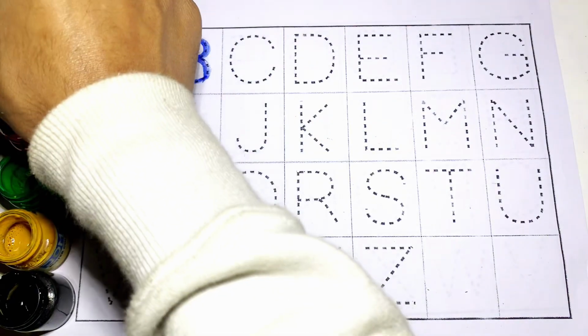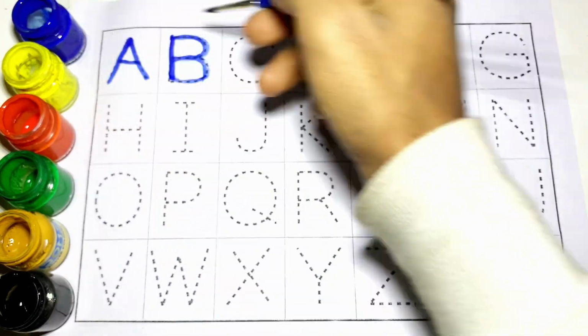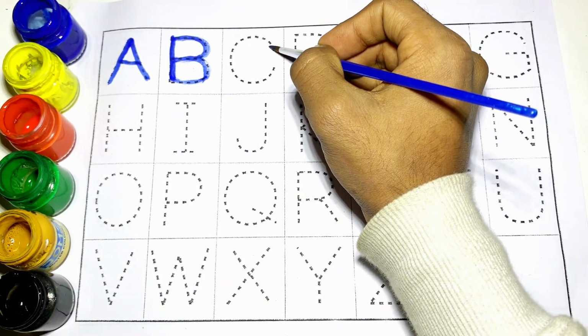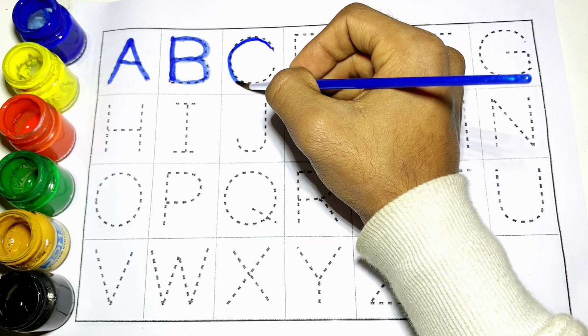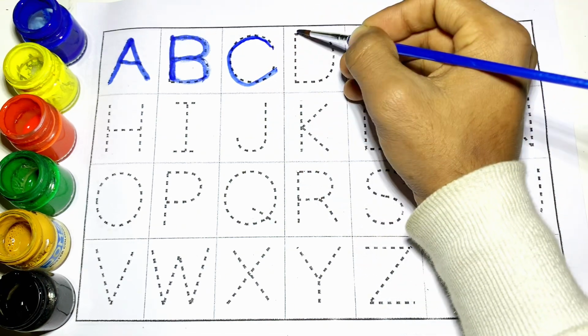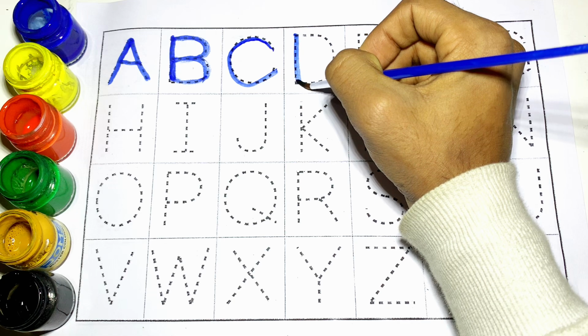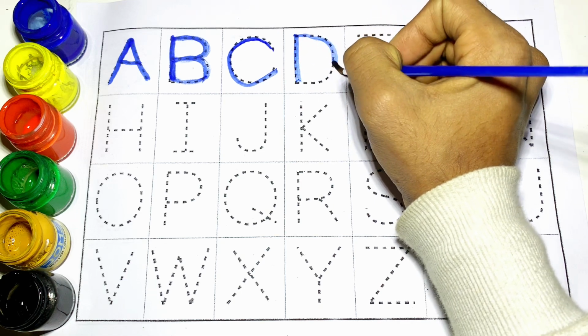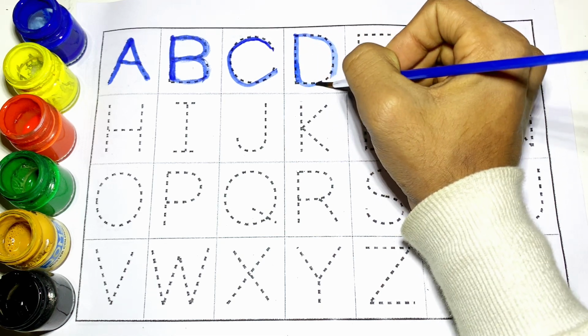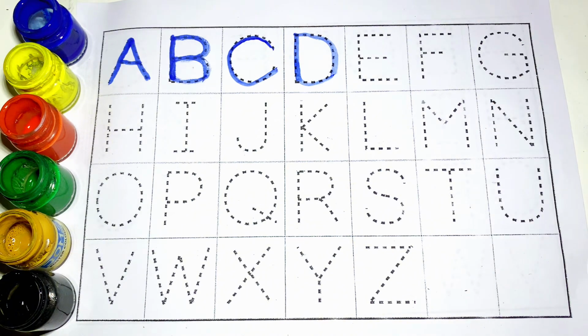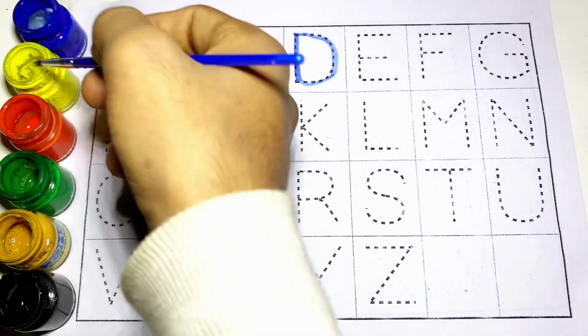Kids, now draw C. C is for cat. D. D is for dog. Kids, now draw E. E is for egg and use yellow color.